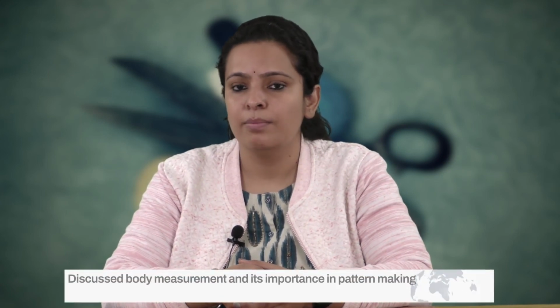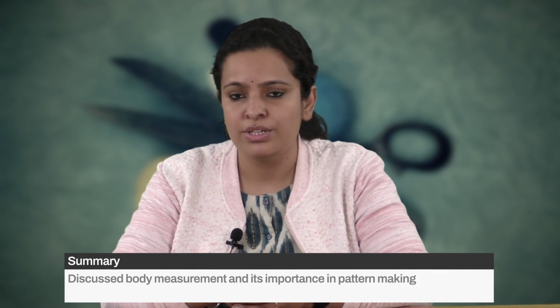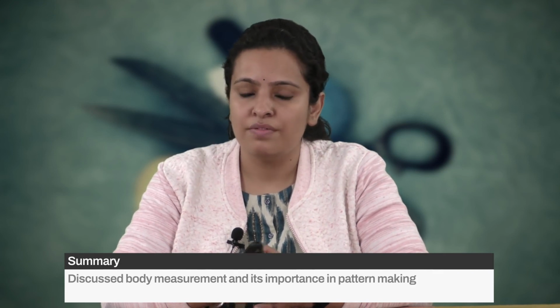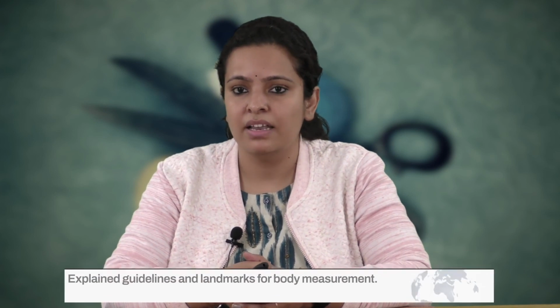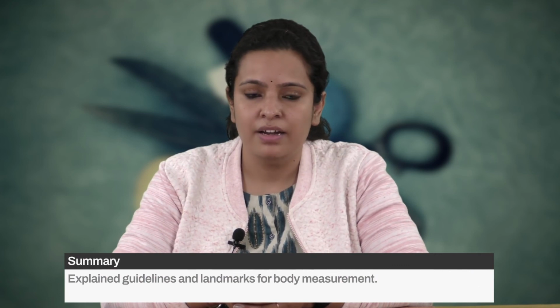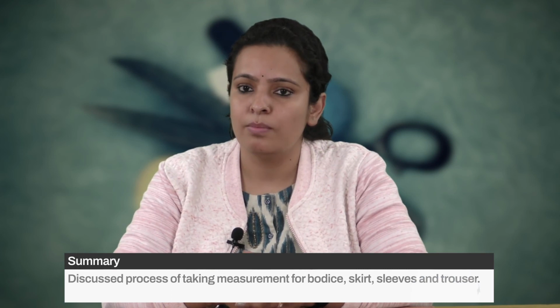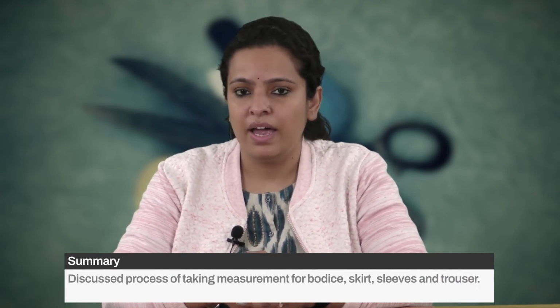So learners, in this session we discussed body measurement, why it is important, and how you take the body measurements to construct a good pattern and have a well fitted garment. We explained the guidelines and the landmarks for body measurement, which is very important to understand. We also discussed the process of taking measurements for the upper body garments, the skirt, the sleeve and the trouser. Hope this session will be beneficial for you.